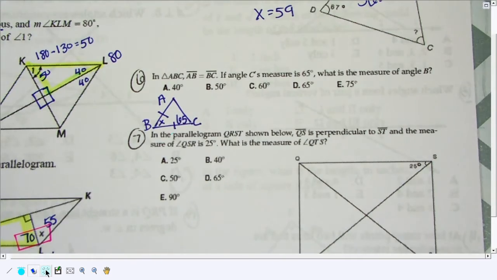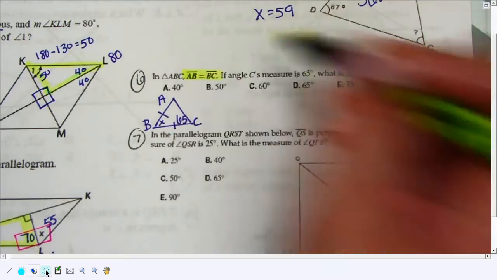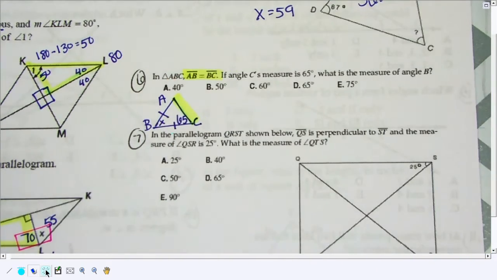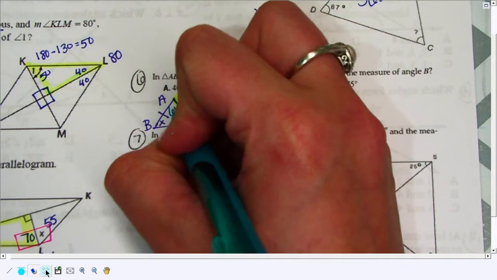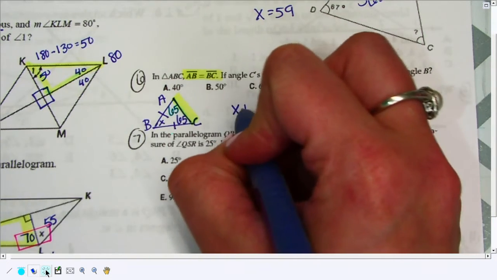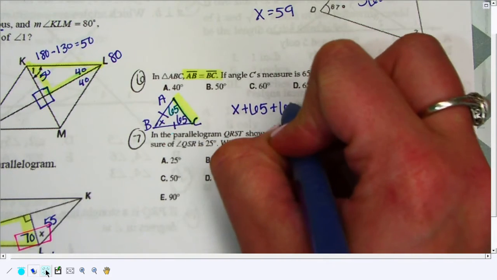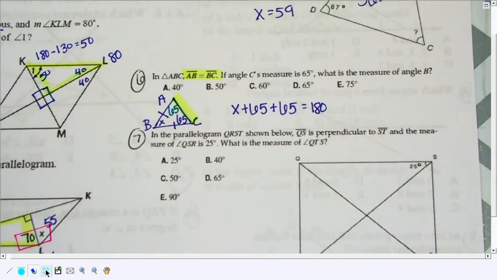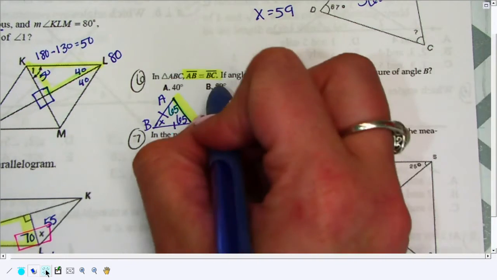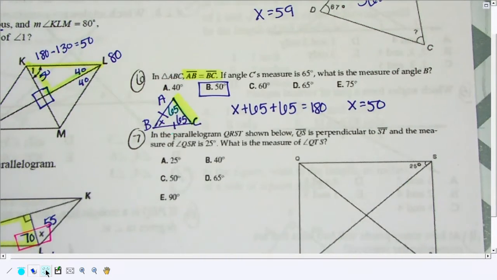Now in this one, this triangle is actually an isosceles triangle because I have 2 congruent sides. And in your picture, the side that's not congruent to anything is the base. And the angles that sit on the base are called base angles, and those angles are the same. So this angle is also 65. So I would just do X plus 65 plus 65 equals 180. And when you solve, you end up with X being 50. So triangles always add up to 180.